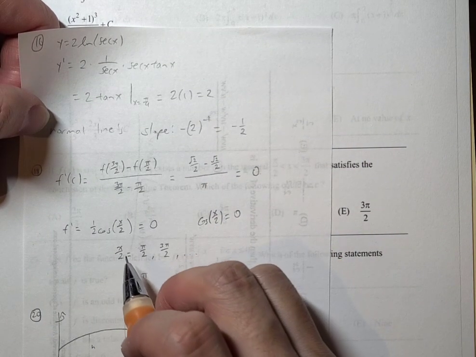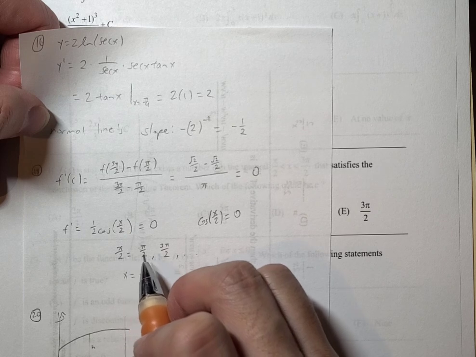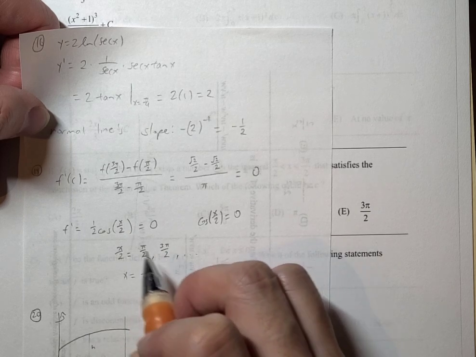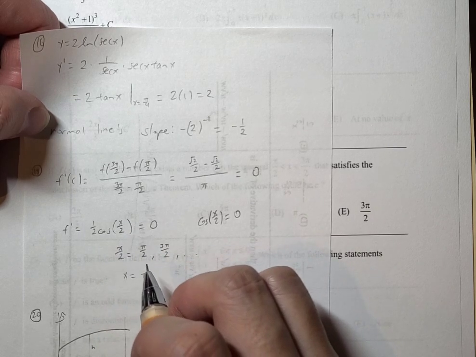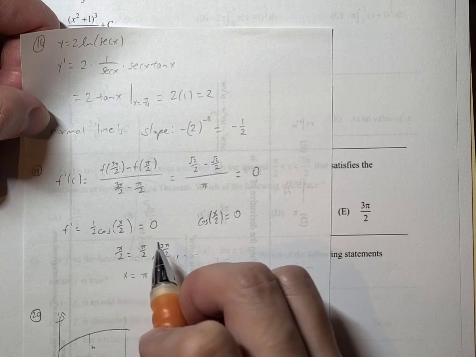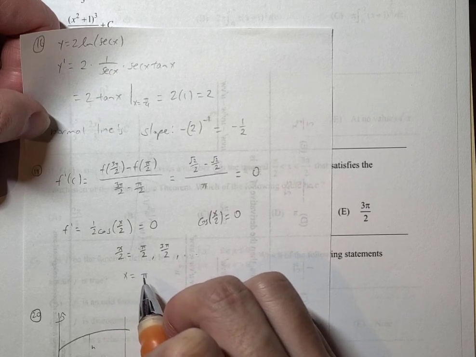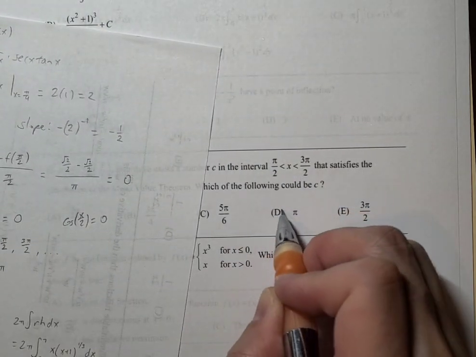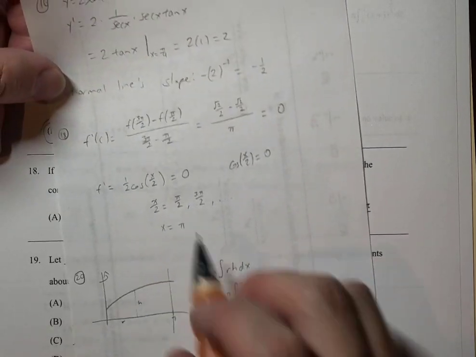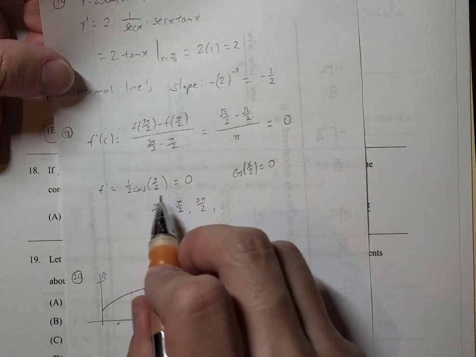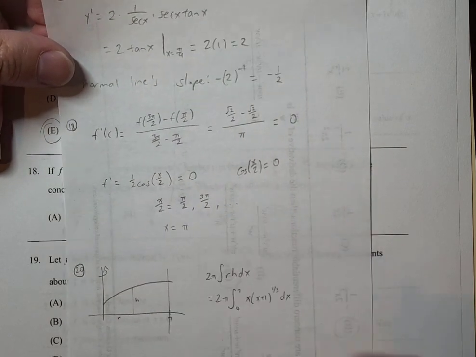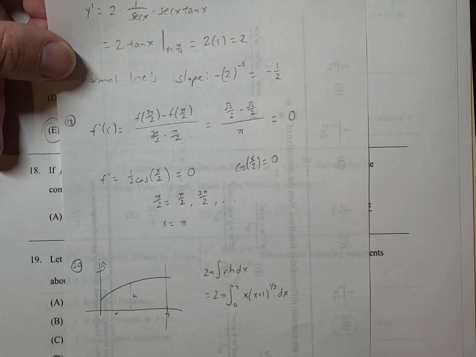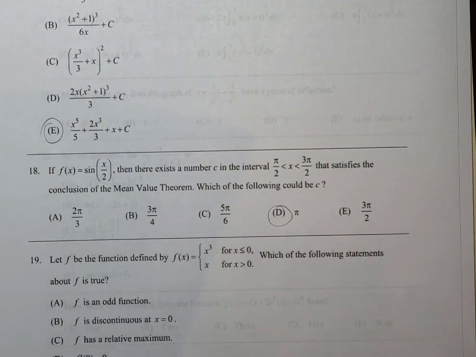So x over 2 would have to equal pi over 2, 3 pi over 2, and so on and so forth. Those are just solutions of cosine, right? So x, you just multiply 2 on both sides, is equal to pi. That's the only one that's in the interval they give. So that's D. You should recognize this as solving trig equations, if you remember that in pre-calc.